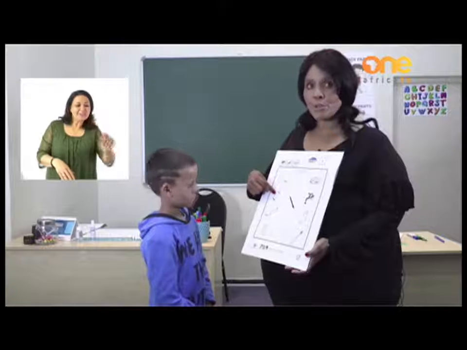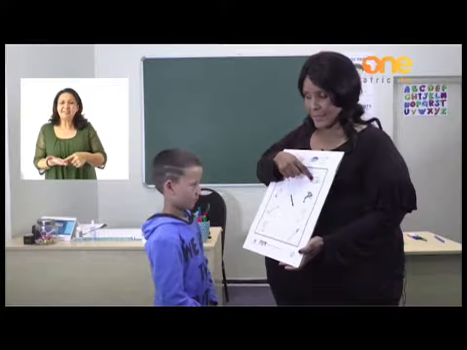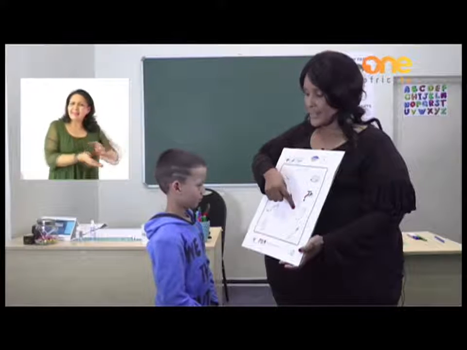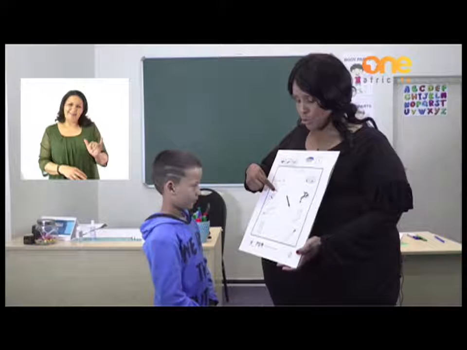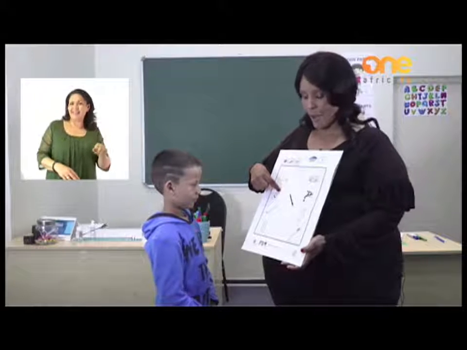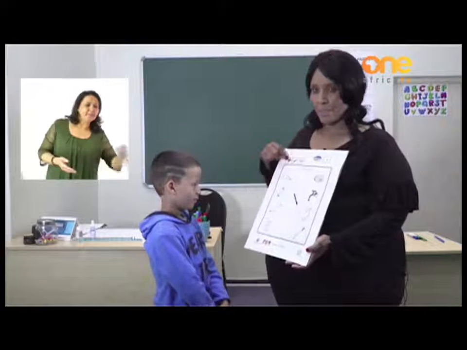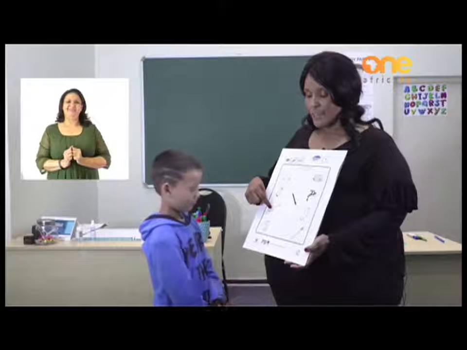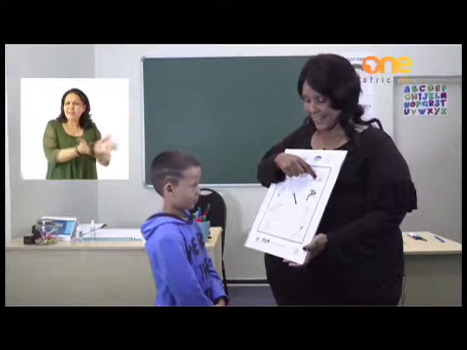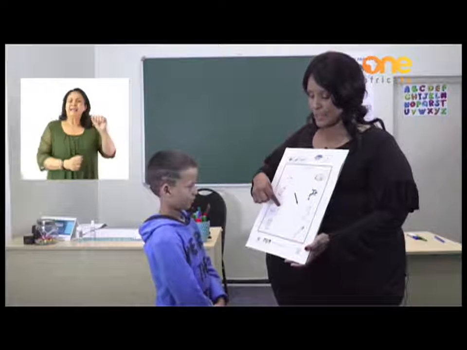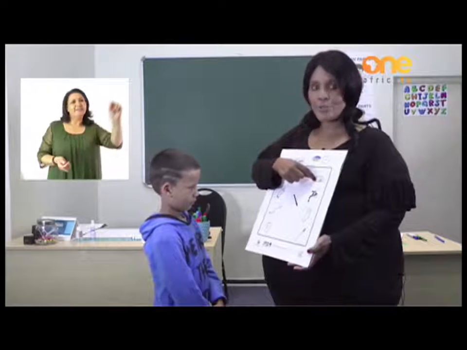Now we come to the toothpaste. What do you think does the toothpaste go with? Is it the plate? Is it the tap? Is it the sock? Is it the toothbrush? Yes, the toothbrush. Now take a pencil or your crayon and draw a straight line going to the toothbrush. The spoon. Does the spoon go together with the plate? Yes, it goes together with a plate. So take your pencil or your crayon and draw a straight line going to the plate.